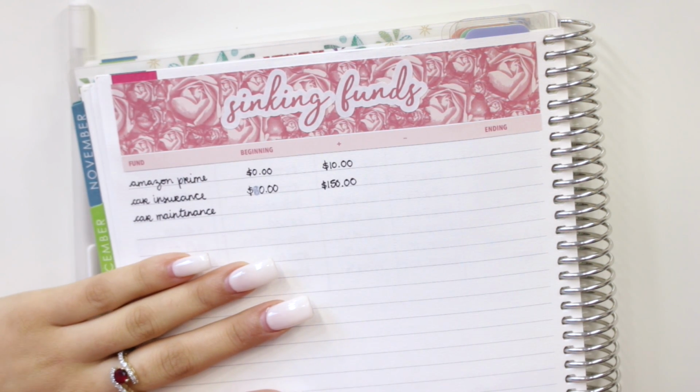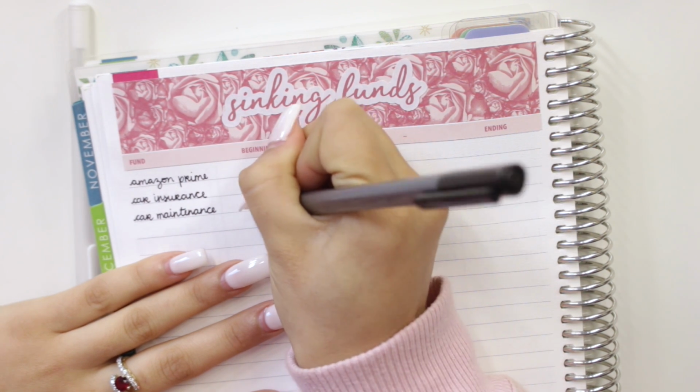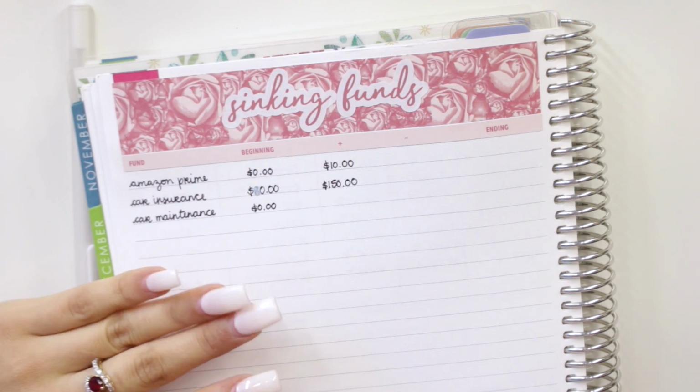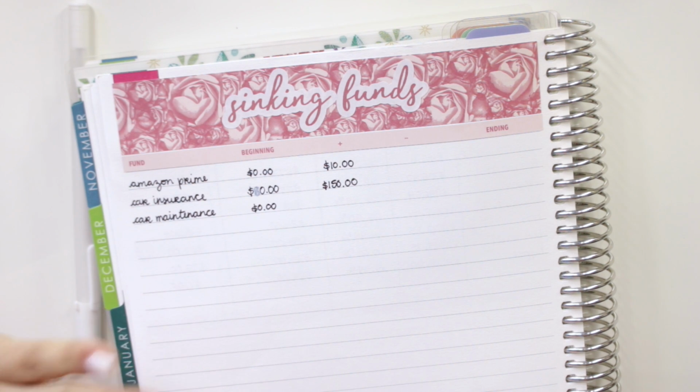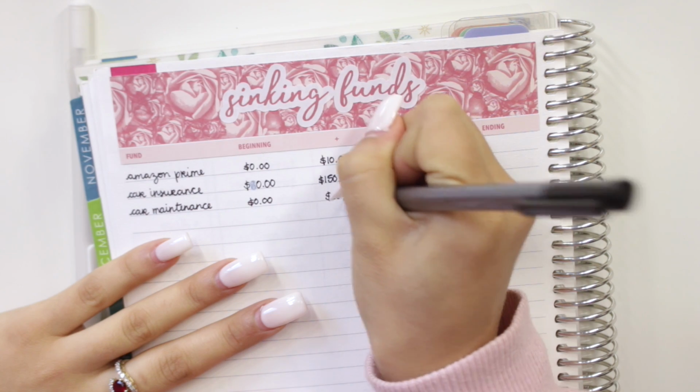And for this fund, I am starting with $0 because I did use the funds that I had last month. So now for this, I'm going to be adding $60.